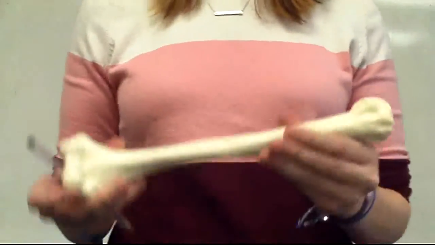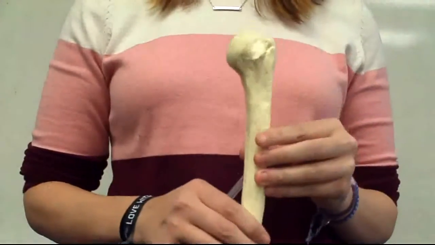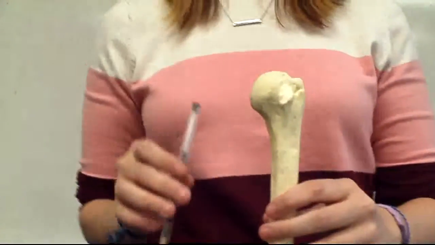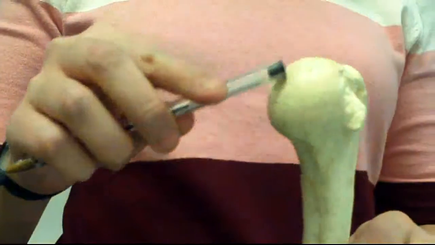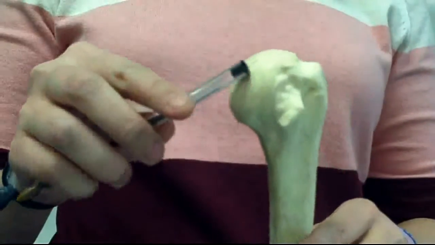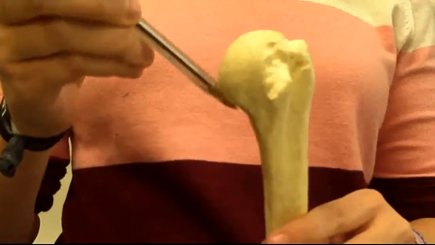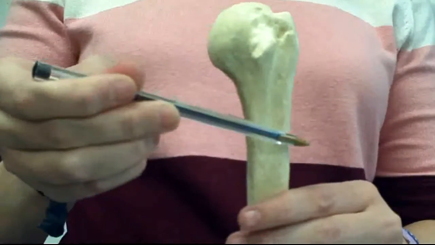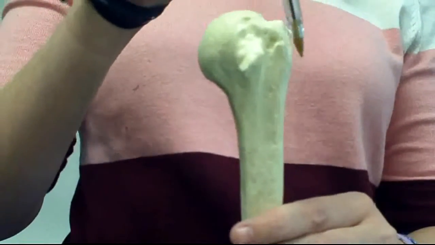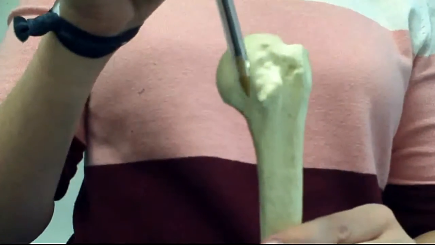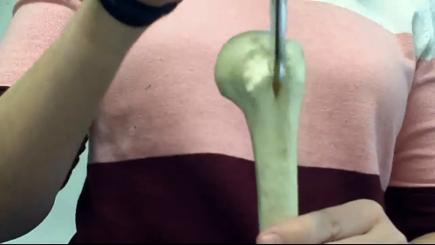Next is a humerus. This is a left humerus. Starting on the proximal end, we have the head, the anatomical neck, the surgical neck. We have the greater tubercle and the lesser tubercle. And in between the two is the intertubercular groove.